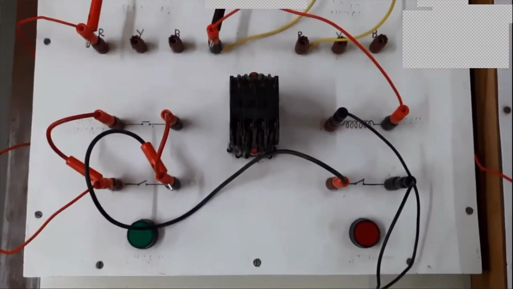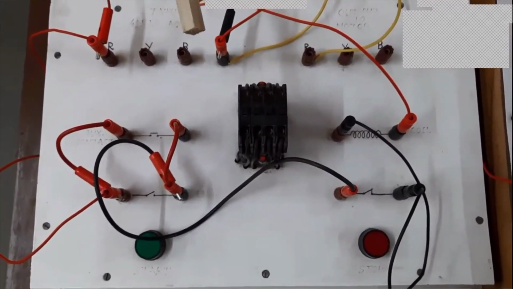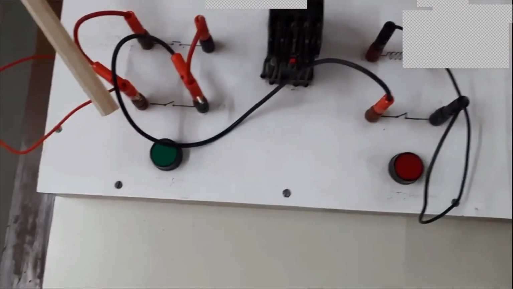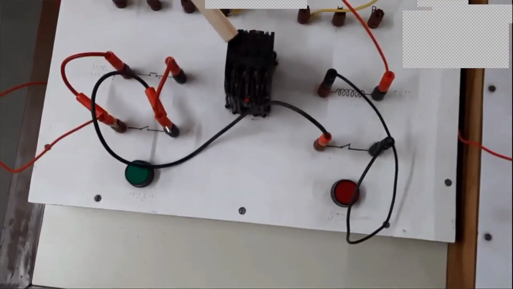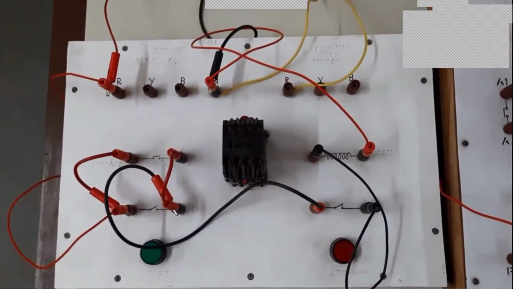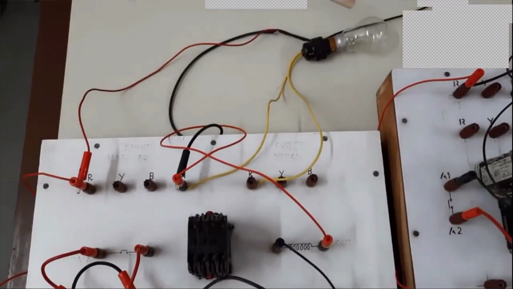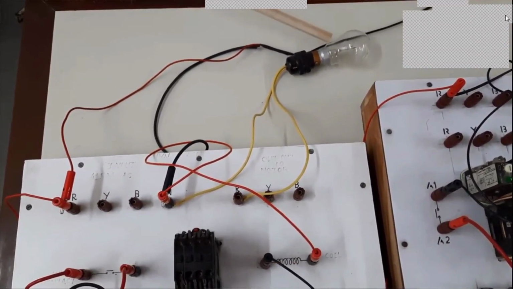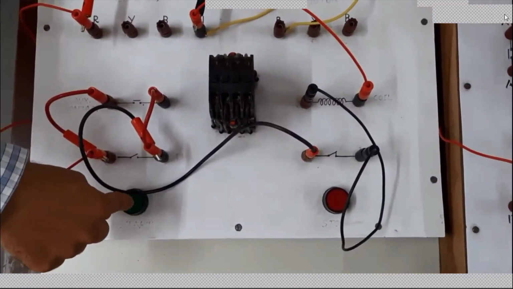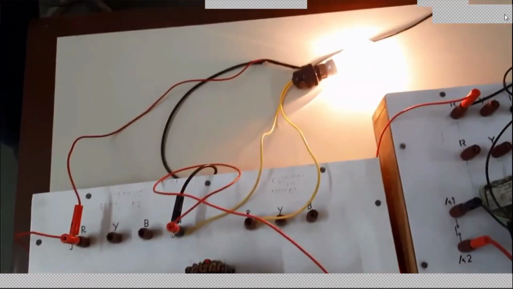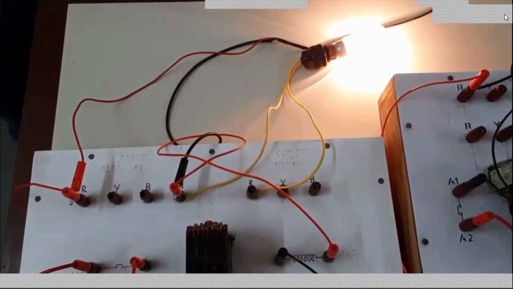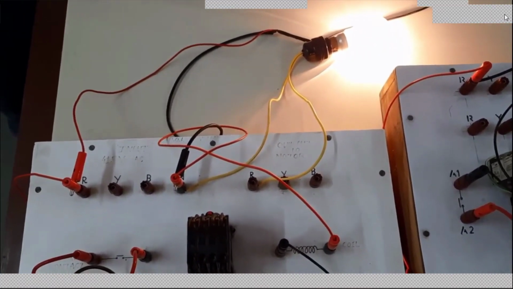Now we will see the performance of this direct online starter contactor. Whenever we press the green button, the contactor will pick up and the lamp will glow. That means right now, in place of a motor, we have represented the motor as a lamp. Now I just turn on this starter. Now it is on and you see the lamp is glowing. So, assume that this is in forward direction.